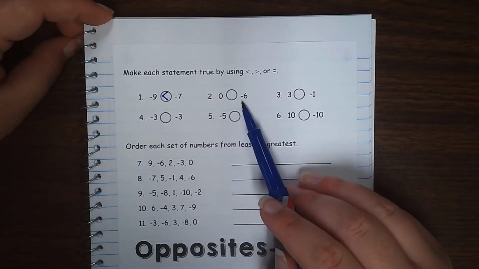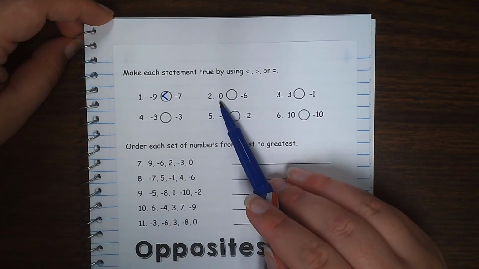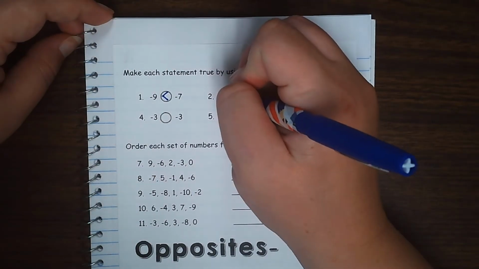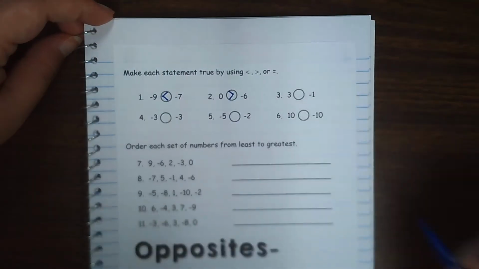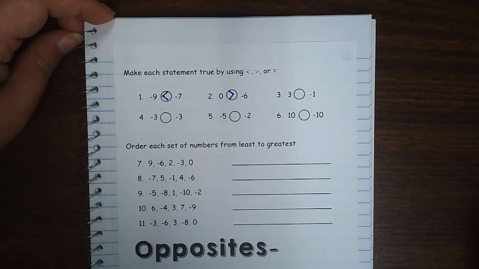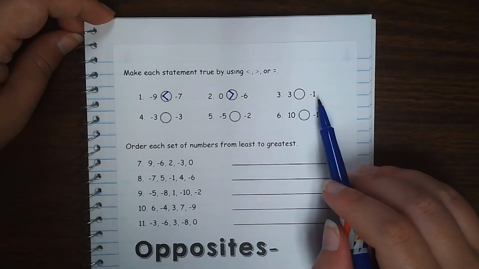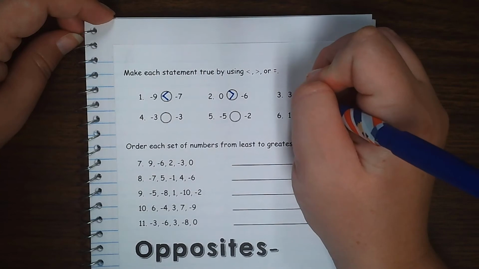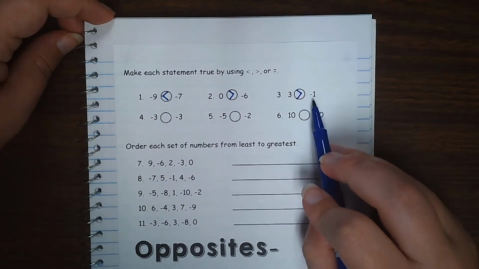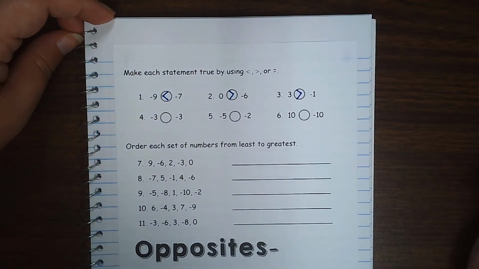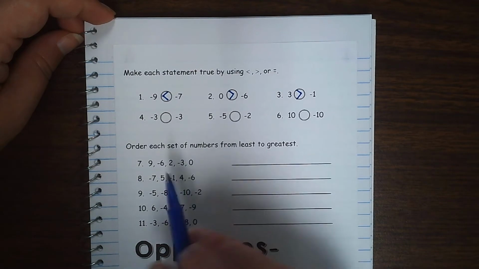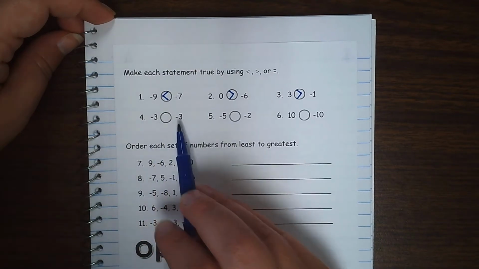Number 2, 0 and negative 6. I would rather have $0 than negative $6. 3 and negative 1. I would rather have $3 than have negative $1. Negative 3 and negative 3.